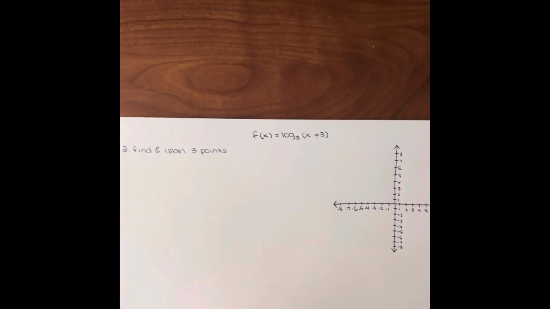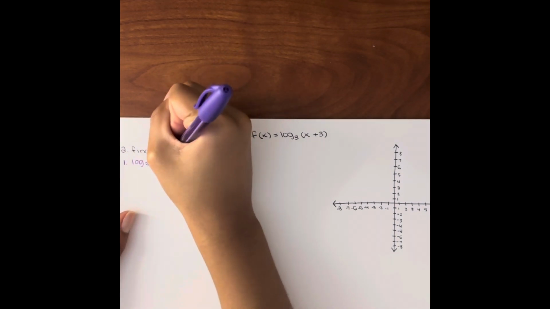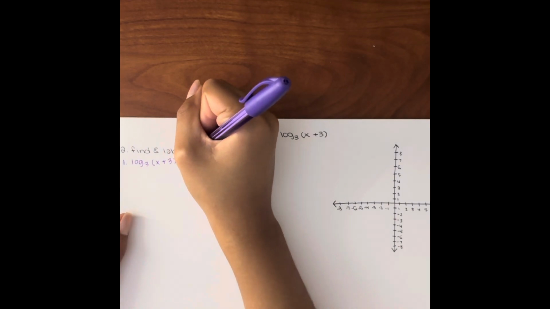Today we will be solving this problem. f(x) = a log base 3 of (x + 3), and we are asked to find 3 points and label them on a graph. To start, I am going to set up 3 different equations, making sure 2 of them equal 0 and 1, and for the last one, you could choose any point.